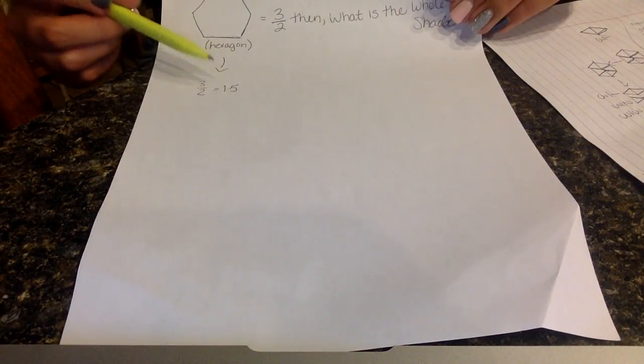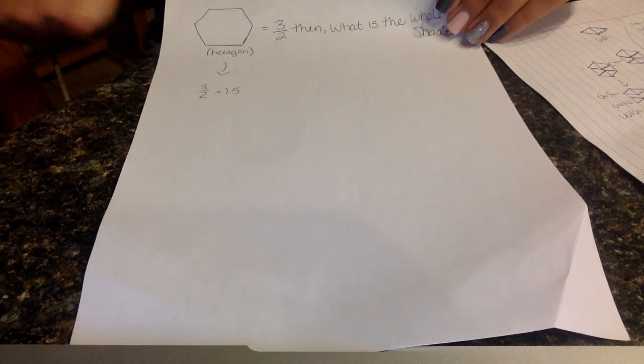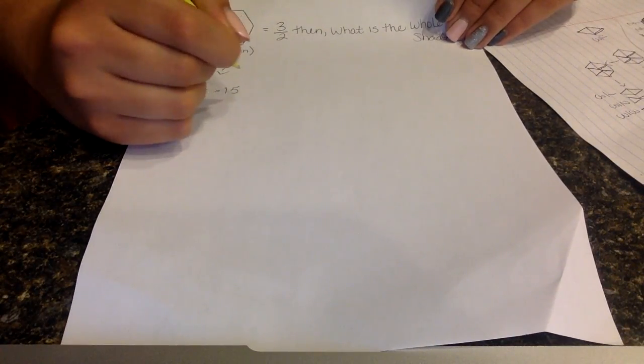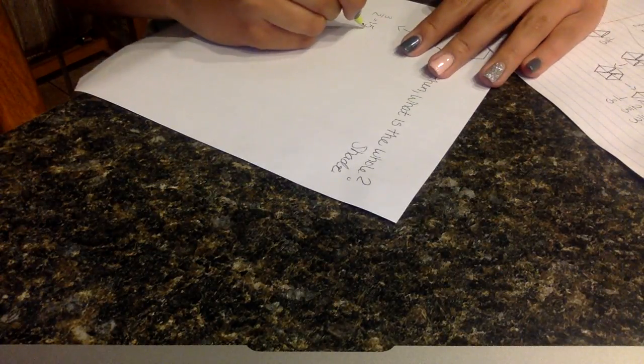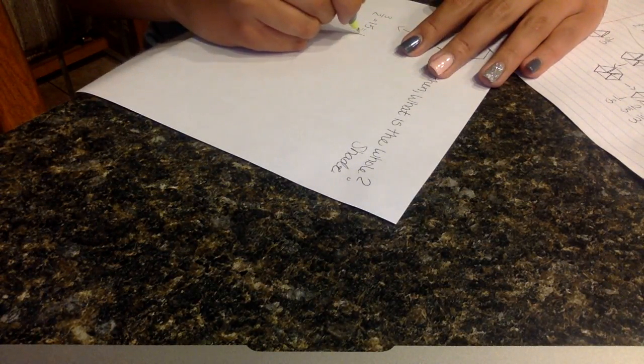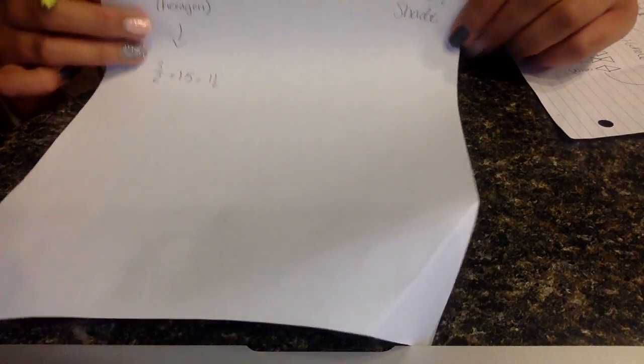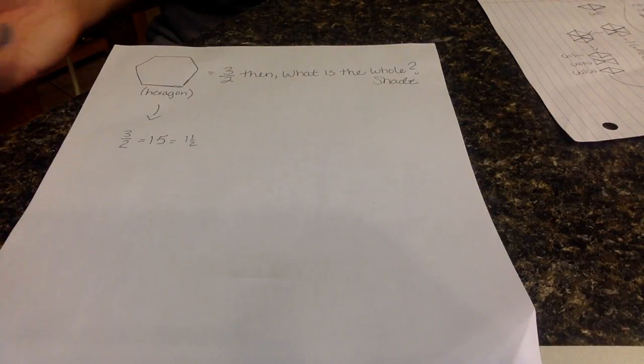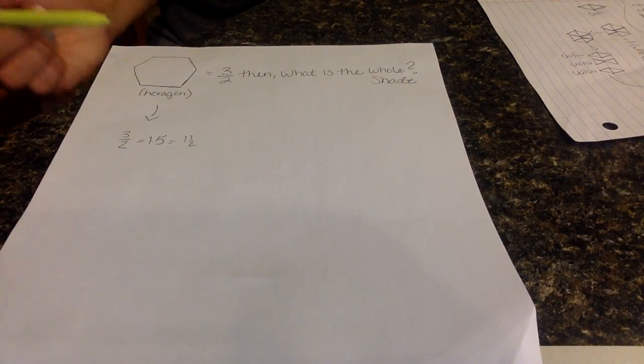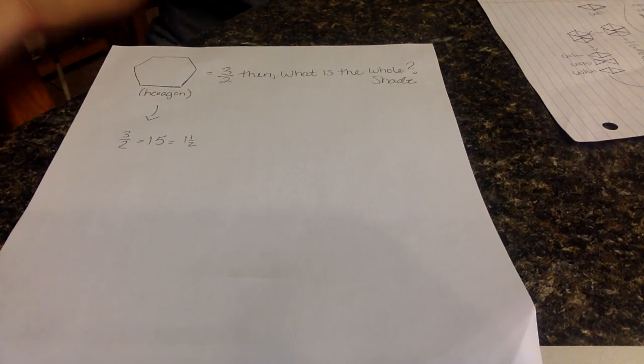And 1.5 is equivalent to 1 1/2. So now we know that the whole hexagon is equal to 1 1/2.